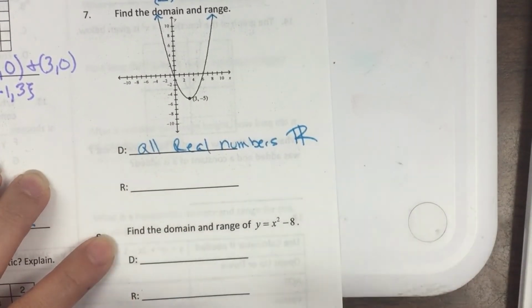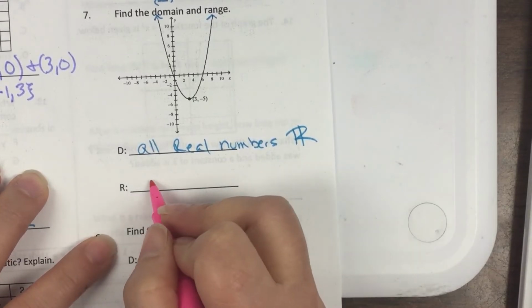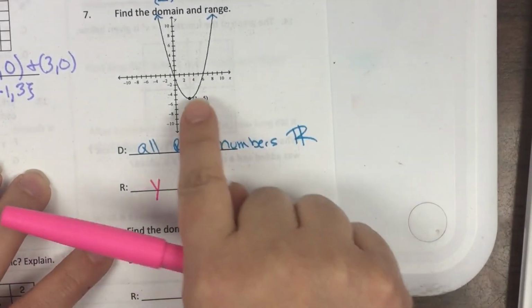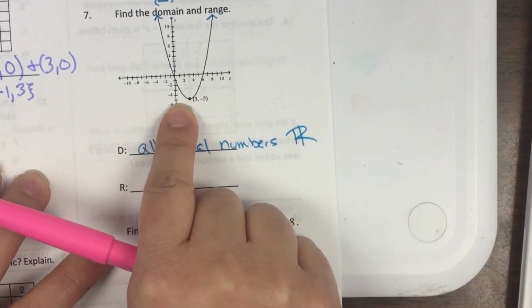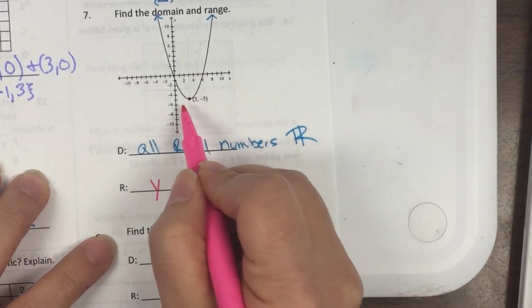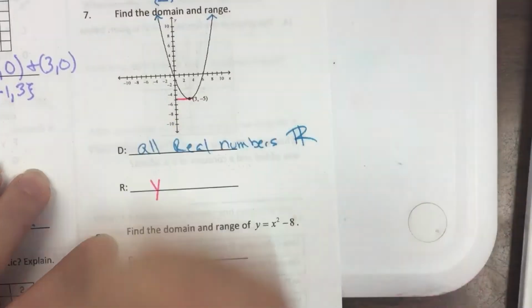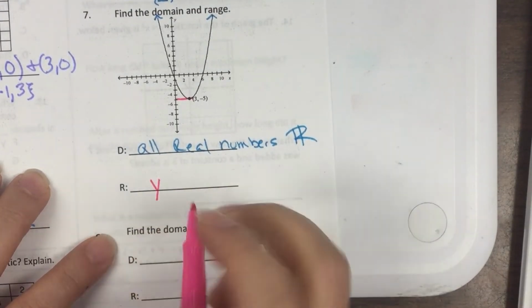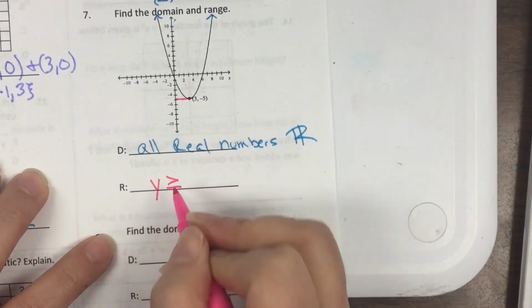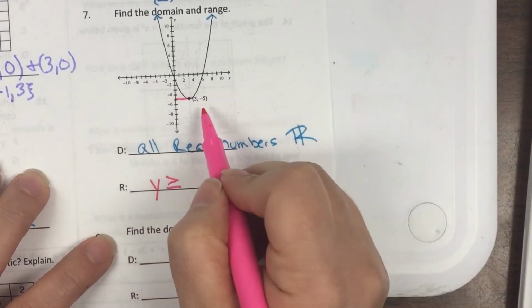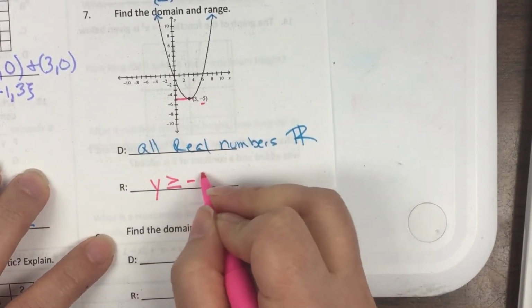The range is a little different. The range is specifically targeting those y values. This is where we need to know, do we have a maximum or a minimum? Here, this is the lowest point, therefore it is a minimum. This is my lowest value. Everything is going to be greater than that. Therefore, my range is y is greater than or equal to, because I want to include the value, and this would be -5. I can also see on the vertex, -5.